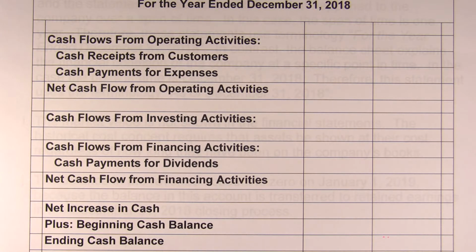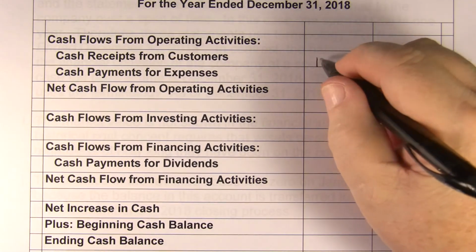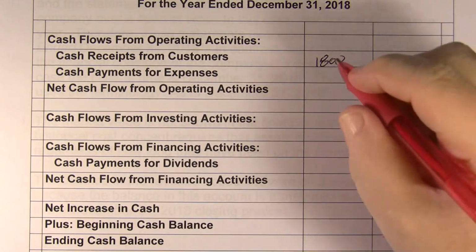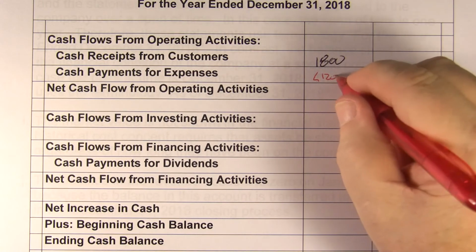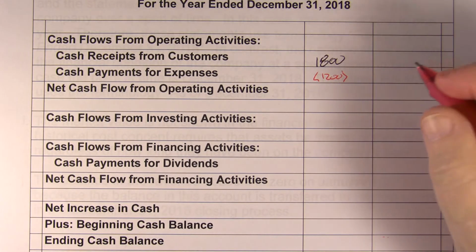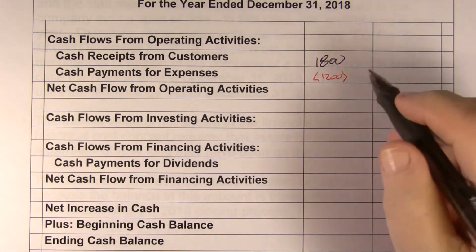We're told that we had $1,800 cash receipts from customers. Remember that? They told us we had $1,800 worth of revenue. That's sales, receipts from customers. And we had $1,200 worth of expenses for operations. How do we know they're for operations? Because they're expenses. It's what it cost us to do business. So our cash flow from operating activities, $600.